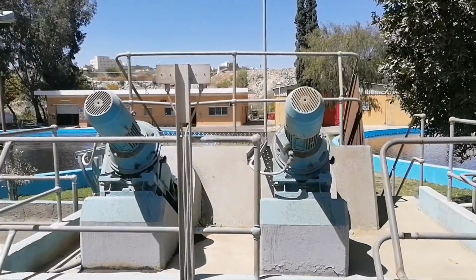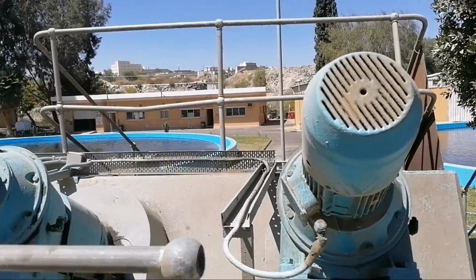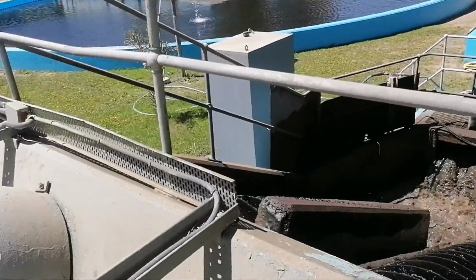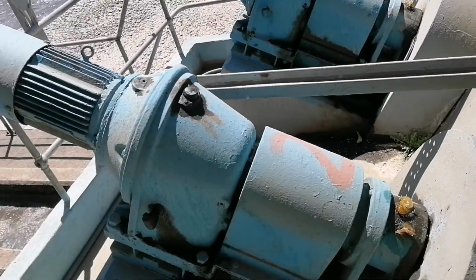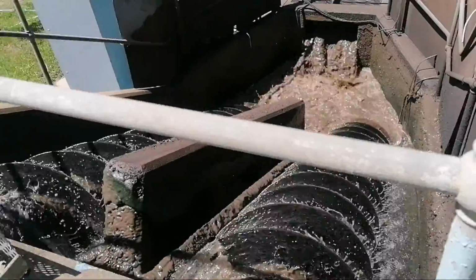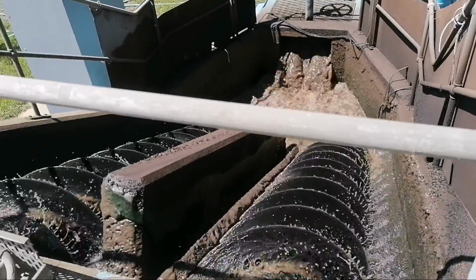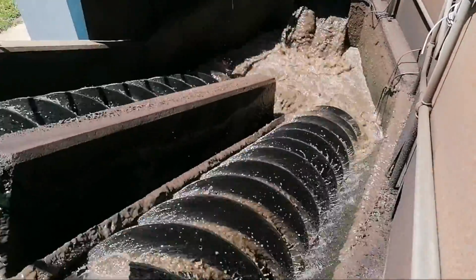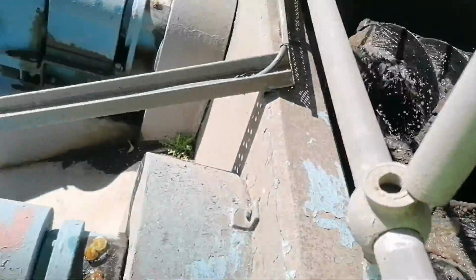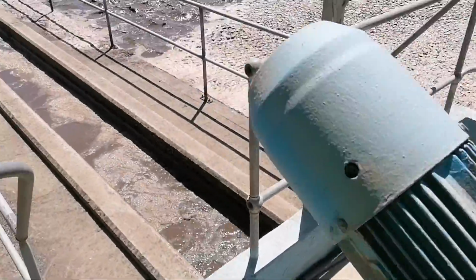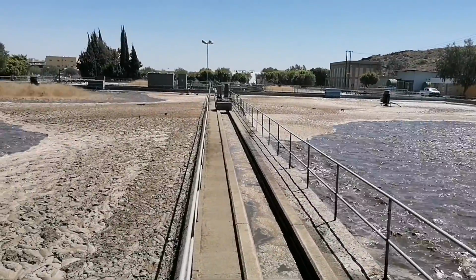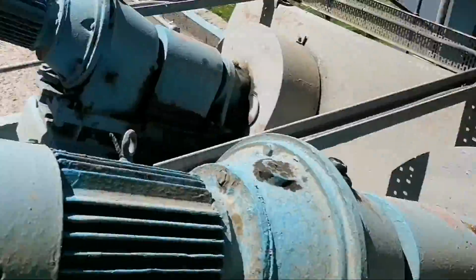There are 2 screw pumps actually. These 2 screw pumps will feed the water to the return. Now you can see these 2 screw pumps will lift the water. This is lifting the water, and this water goes again to the aeration tank to improve the biological process.